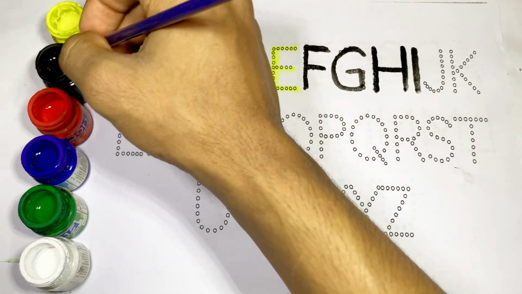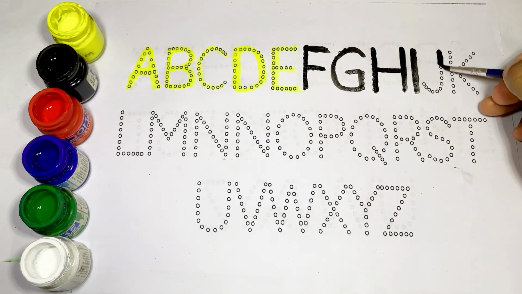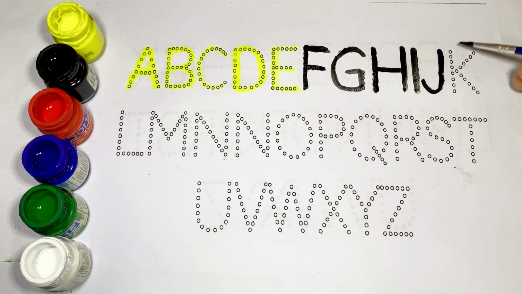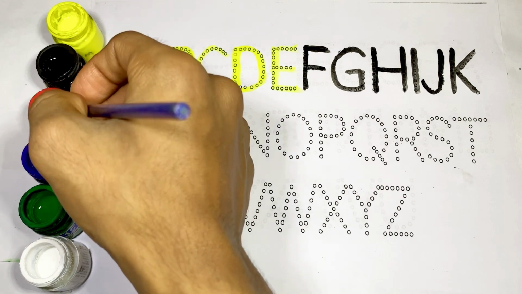Kids again use black color and draw J. J for joker, J for jackfruit, K for kite, K for king. Kids now draw L. L for lion, L for lemon, and use red color.